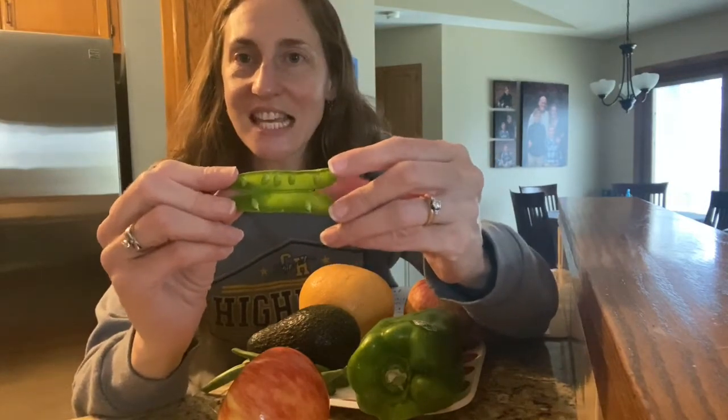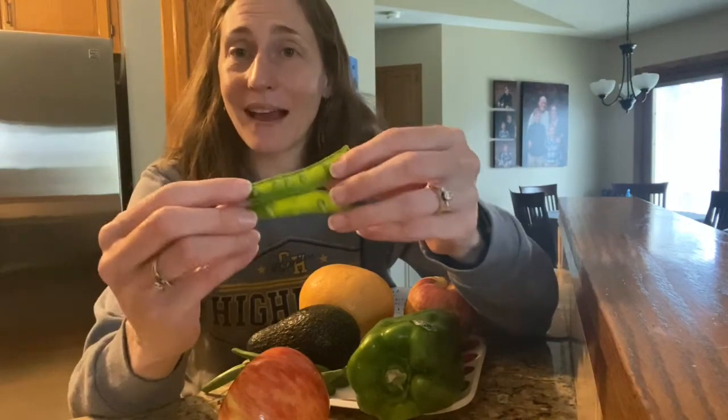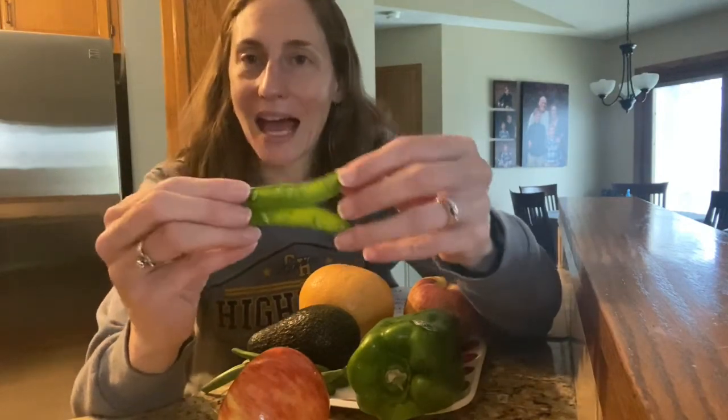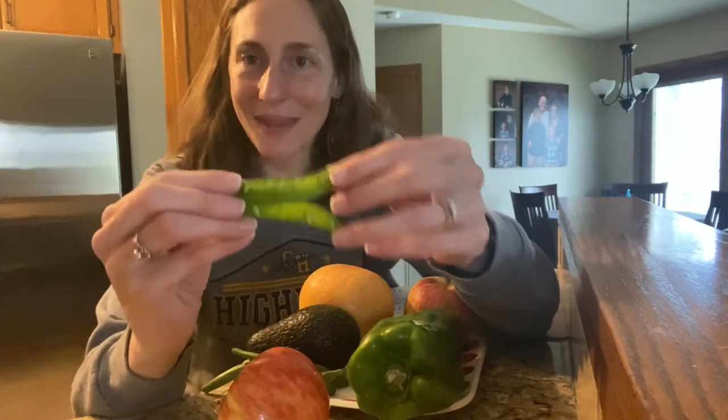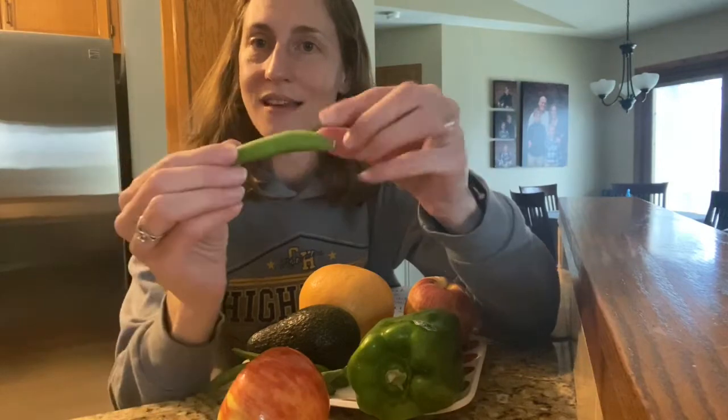So these are seeds. If I wanted to, and these would need to be a little bit more developed, I could actually plant these and I would grow new pea plants. So inside of this fruit is a seed.